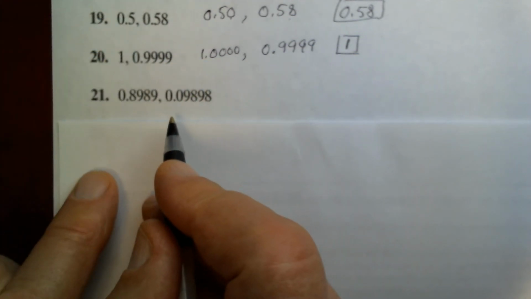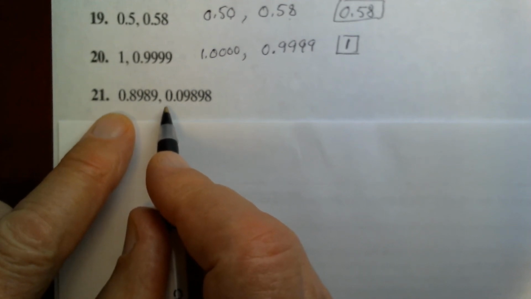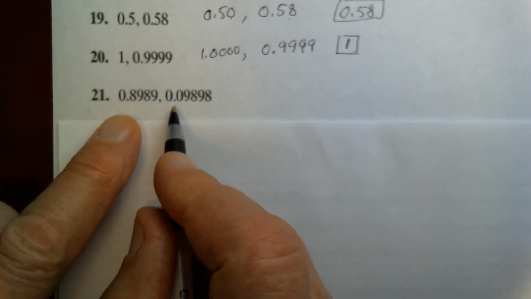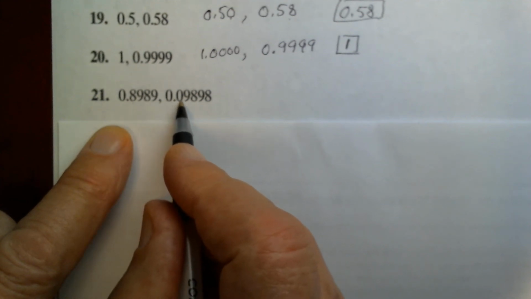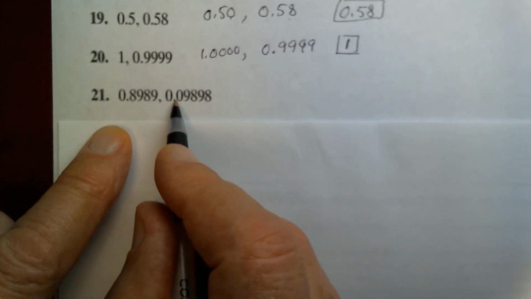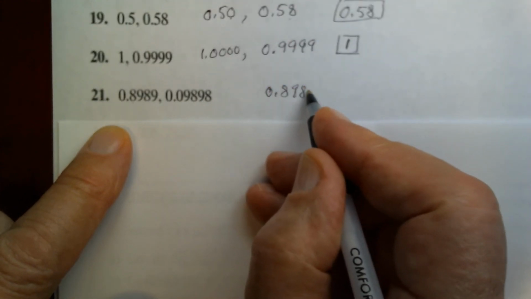In number 21, we look at the 0 for the whole number. That's the same. There's a decimal point. Then we have an 8 in the first for the tenths position, and here we have 0. 8 is larger than 0. Therefore, the larger number is 0.8989.